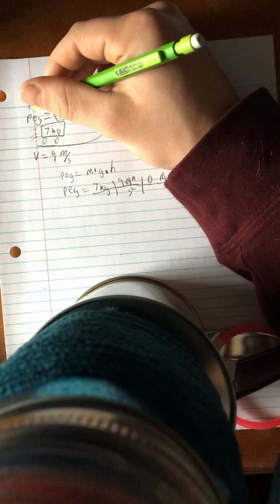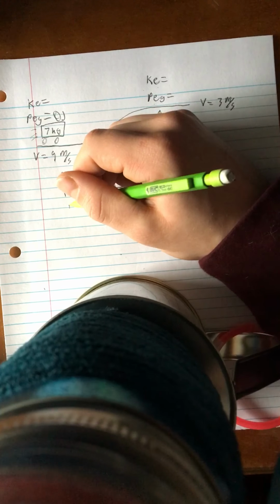So as you know, potential energy due to gravity is mass times gravitational pull times height. Now we got a 7 kilogram car times the gravitational pull on Earth is 9.8 meters per second squared times 0 meters, because it's ground level. So that's going to give us 0. So this is 0 joules. So basically all we're going to be solving for here is the kinetic energy.